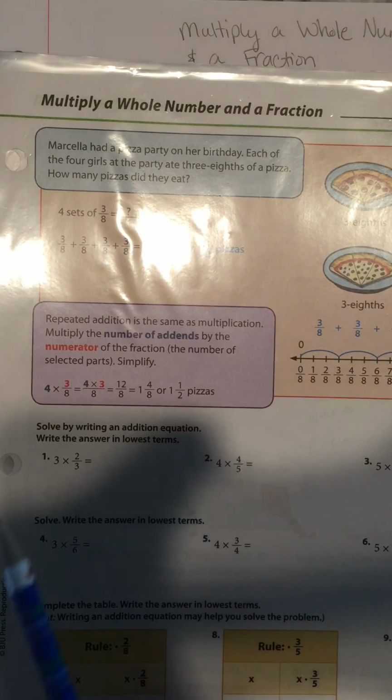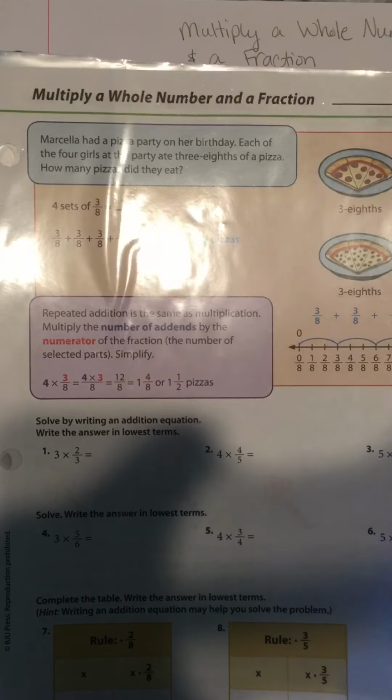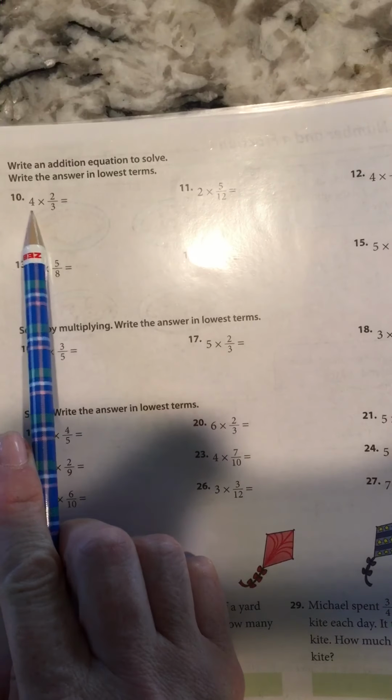So we're going to now work on problems 1 through 6 on page 267. Then you're going to turn your page and work on problem number 10 all the way to 18. And then you can stop.